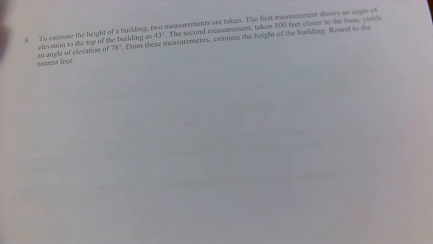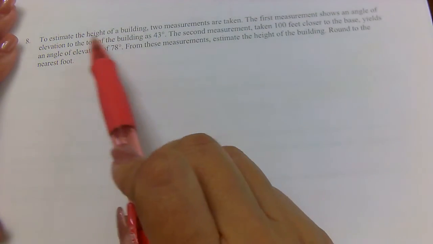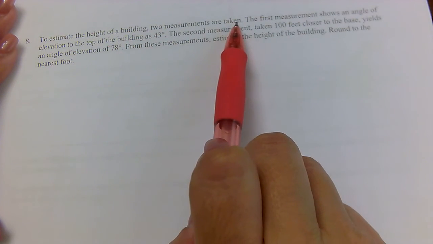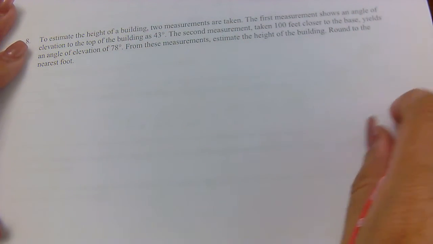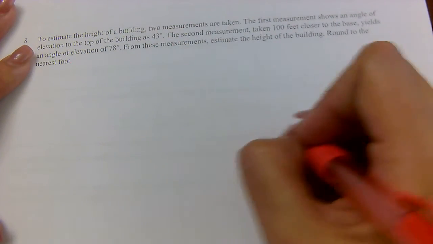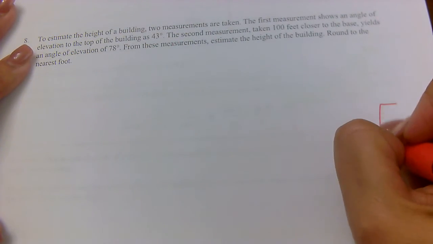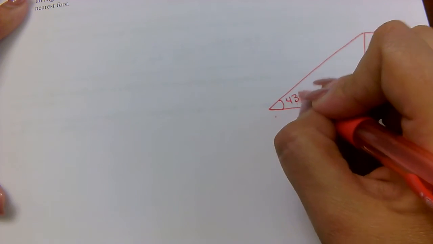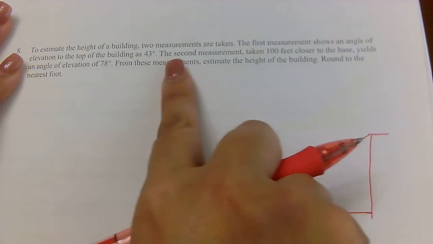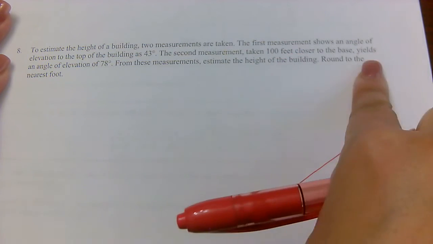Okay. Number 8 says to estimate the height of a building, two measurements are taken. The first shows the angle of elevation to the top of the building to be 43 degrees. So I'm going to go ahead and draw a building here. And I'm going to do my first elevation from here to here to be 43 degrees. The second is taken 100 feet closer to the base.